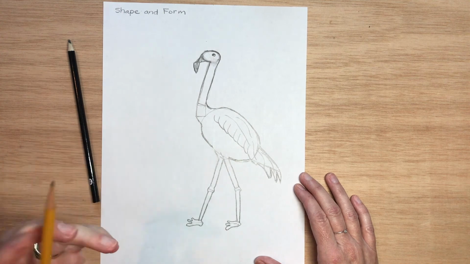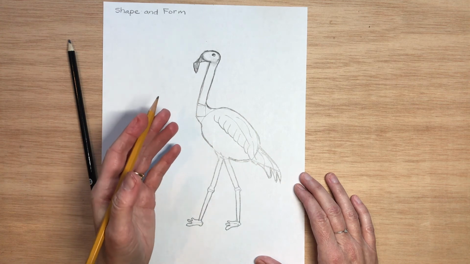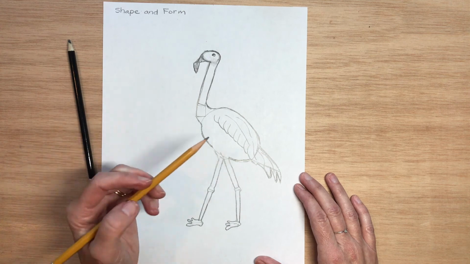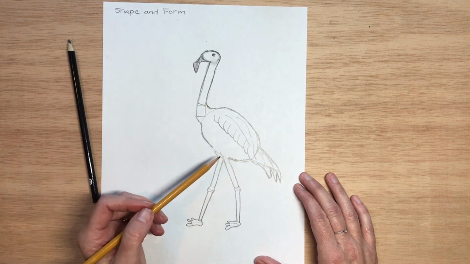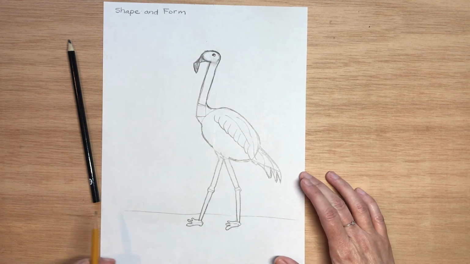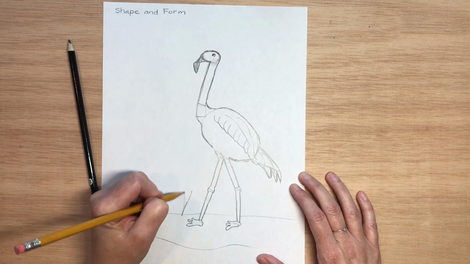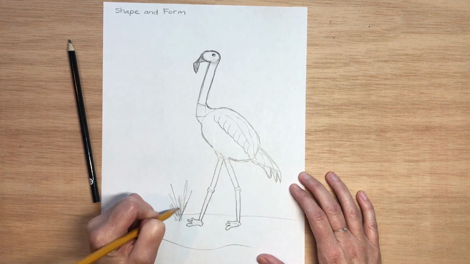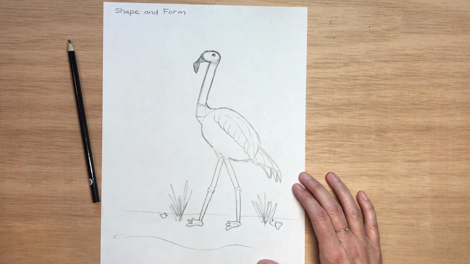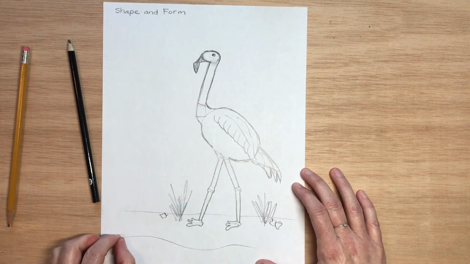So this is just the basic introduction of how to draw an animal, starting with shapes and turning him into something that looks more realistic by achieving a form. And if we took more time to shade this, he would look even more realistic. If you want to, you can maybe draw a line down there to show that maybe he's walking along a little lagoon or something, and maybe you could put some little plants around him, some rocks, but there you go. That's how you would draw an animal such as a flamingo, starting with shapes and turning him into form.